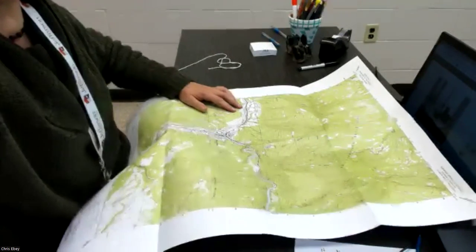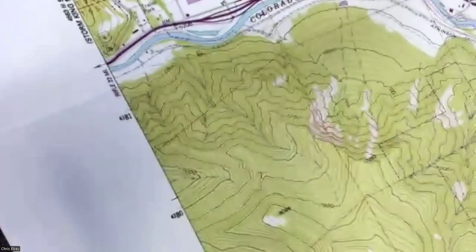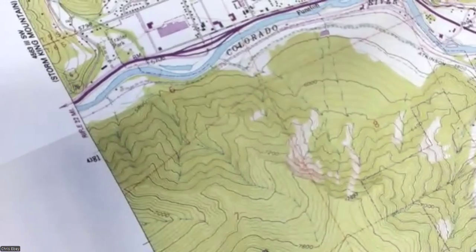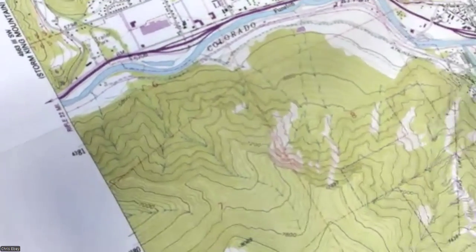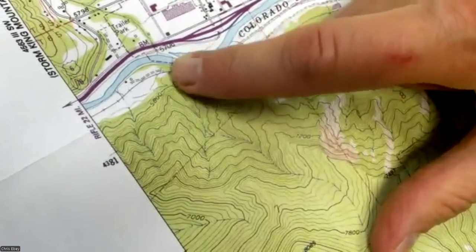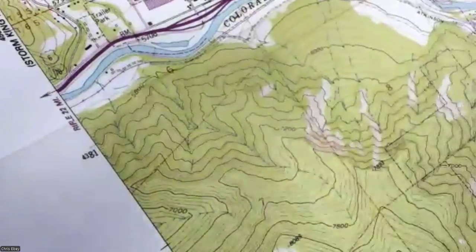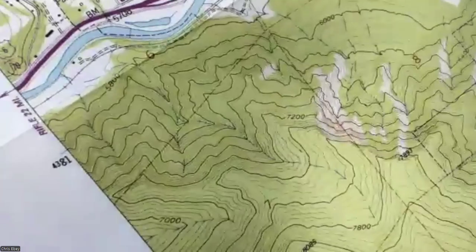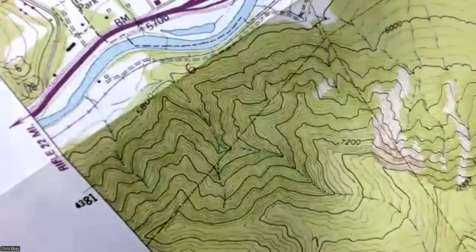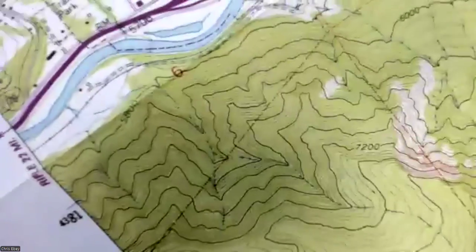So let's get a little closer to our map. Ooh, and we're going to zoom in here and see those contour lines. So this is the contour line crossing the river over here. And we're going to follow along the river.